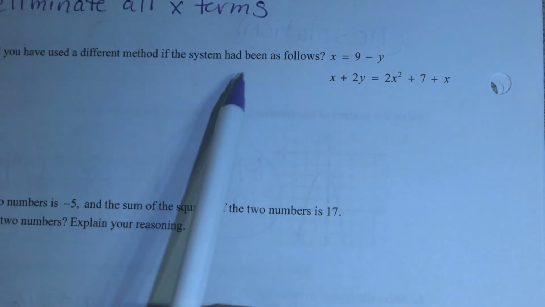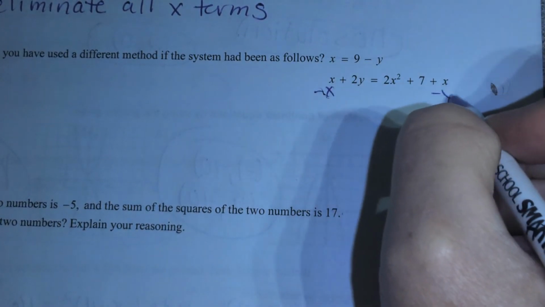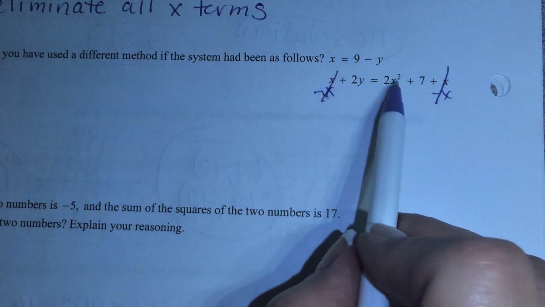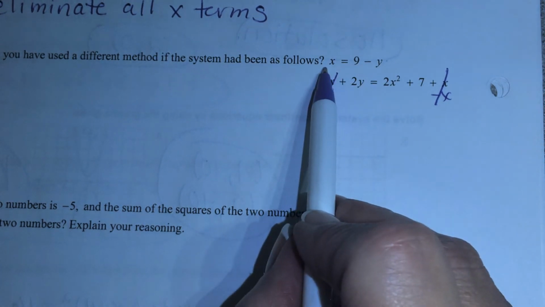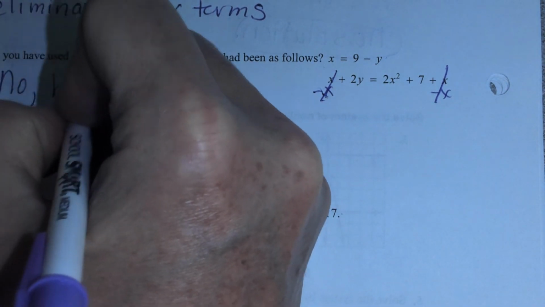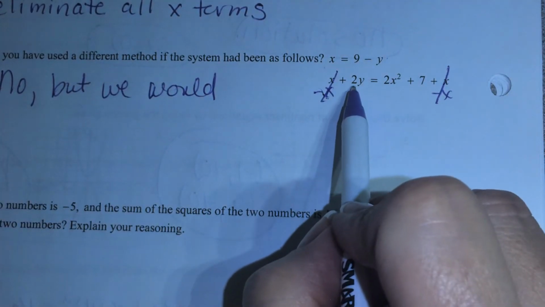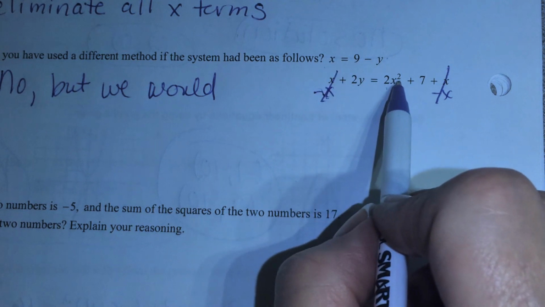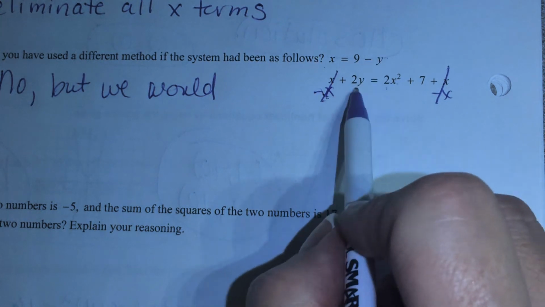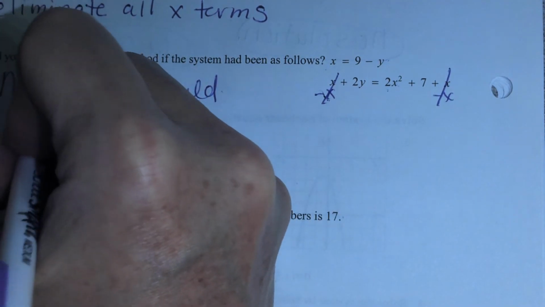Would you have used a different method if the system had been like this? Let's see. So if we subtract x's, the x's are going to be gone. Now I've got a y and I've got an x. I've got x squared and an x. No, I would not use a different method. But this time I couldn't eliminate the x's because I've got an x squared and an x, but if I multiplied the right way, I could eliminate the y's. We could eliminate y's.